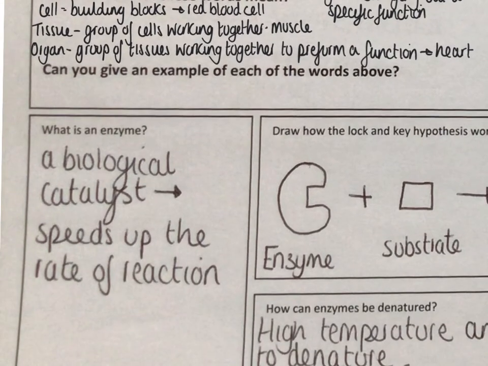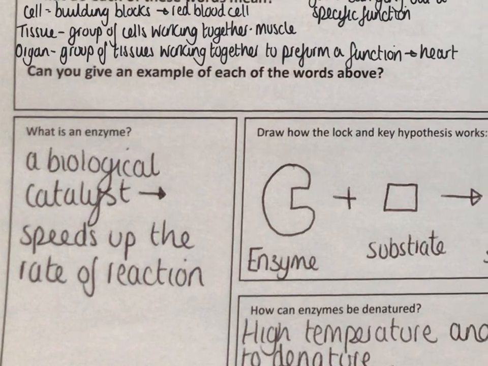Okay. And then what is an enzyme? An enzyme is a biological catalyst, and catalysts then speed up the rate of reactions. They speed up the rates of reactions for respiration, for example.